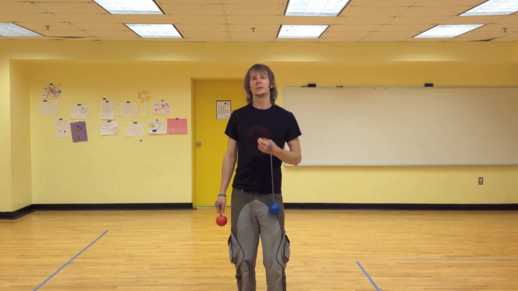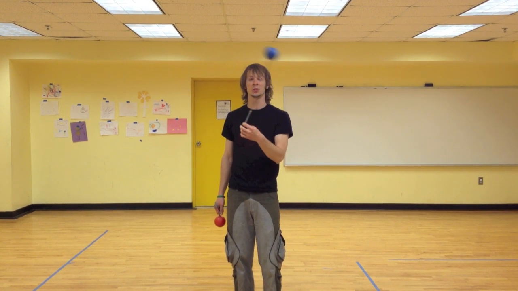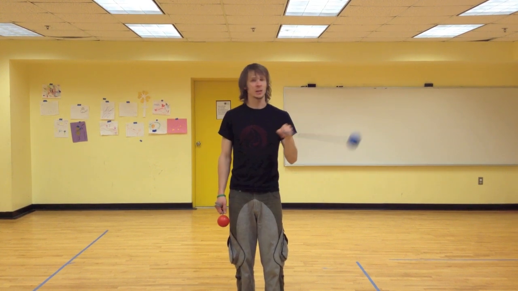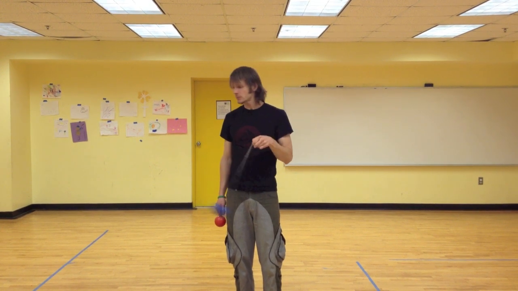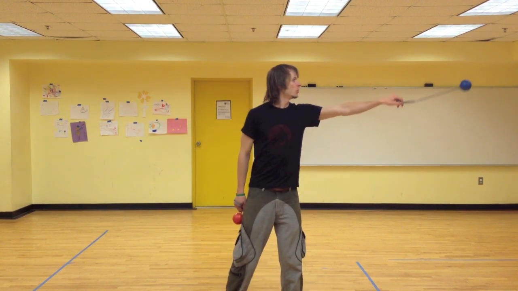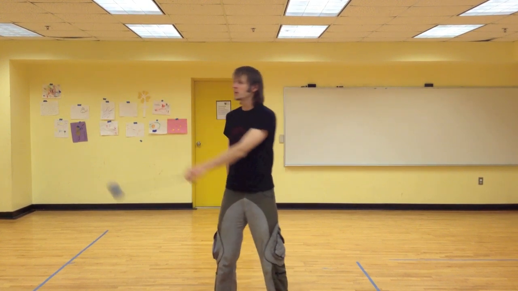Do this and get a good feeling for how much momentum you need to put into a pendulum to switch it to static spin, and how much momentum you need to steal from it in order to get back into pendulum. Now, once that feels comfortable, the next step is to take it to a larger scale and get your arm involved. This right here is a big, long pendulum.